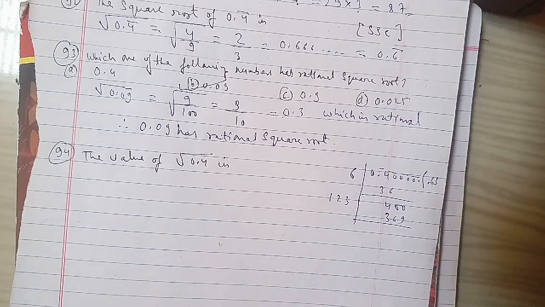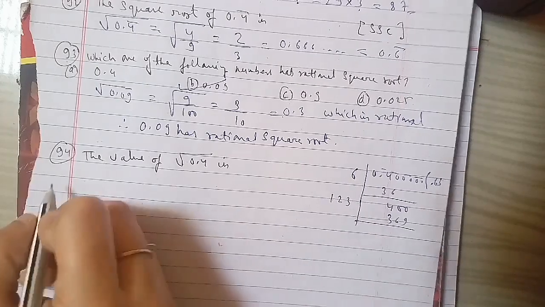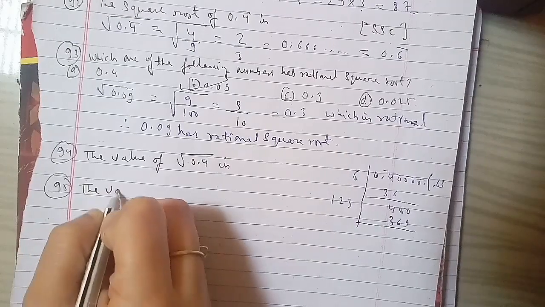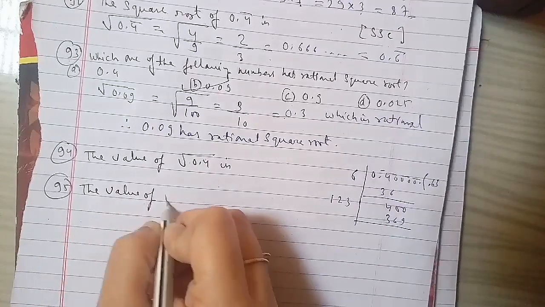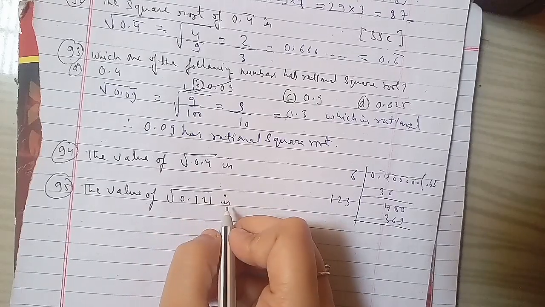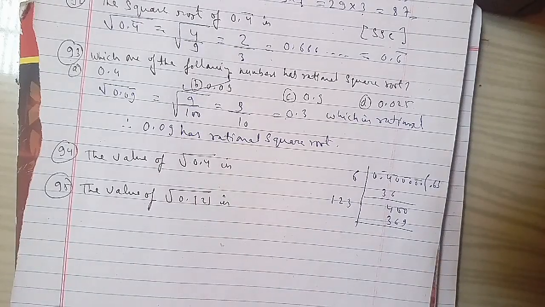Now we'll go ahead with another important question, the 95th question of the session. The value of under root 0.121 is: the options are 0.011, 0.11, 0.347 and 1.1.